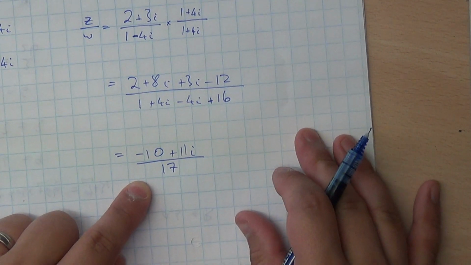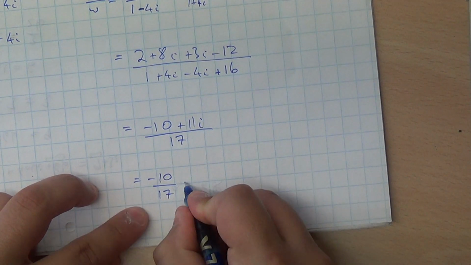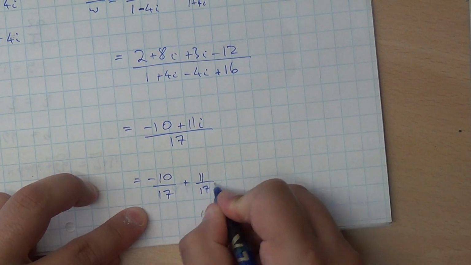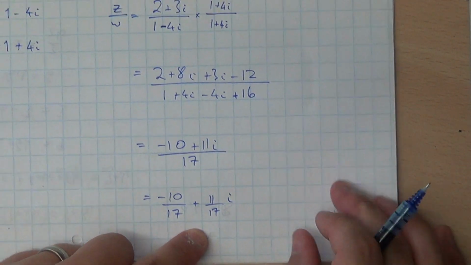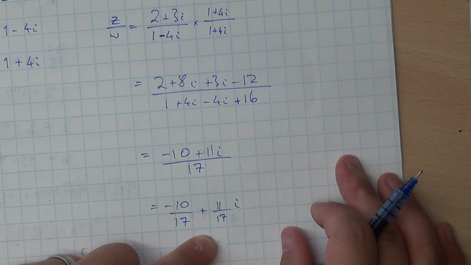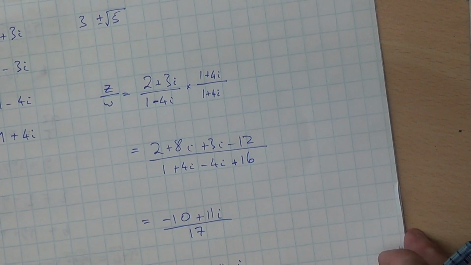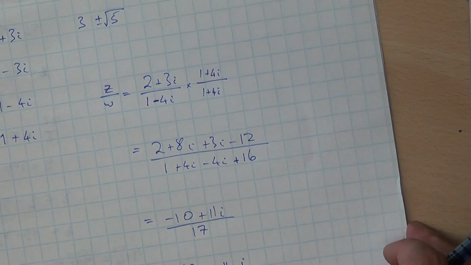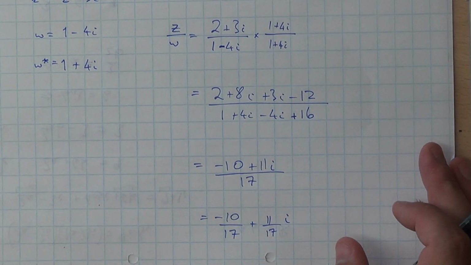To make it an explicit complex number, you can, and sometimes ought to, write it like this, which means you have your real part and your imaginary part explicitly separate. So that's effectively how we divide complex numbers. Really what we're doing is simplifying their fraction, which is the same thing numerically, so we can call it dividing without too much loss of generality.